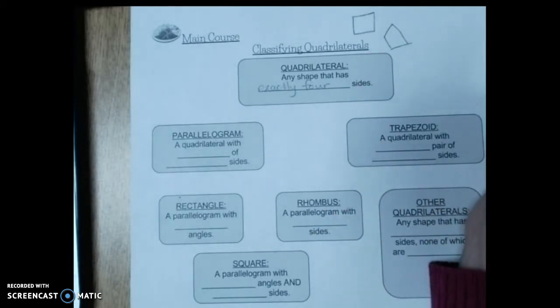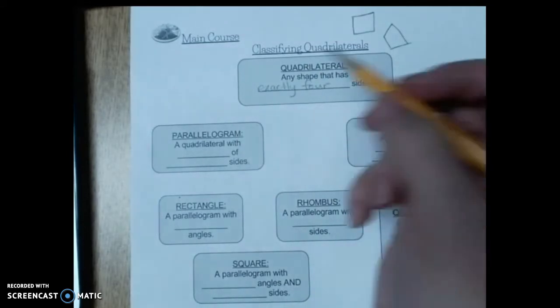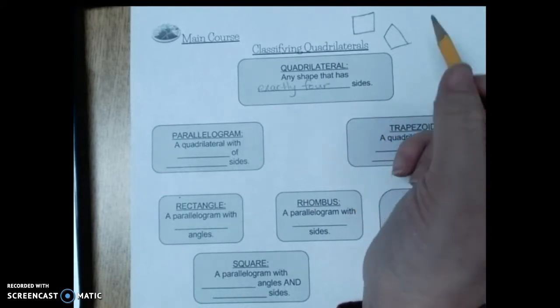So then what we're going to do is think of some other types of quadrilaterals that are more specific than just 4-sided. Okay? When we're talking about quadrilaterals today, we're going to be focusing on both their sides and their angles. And so you'll see us talk about angles here in a second too.